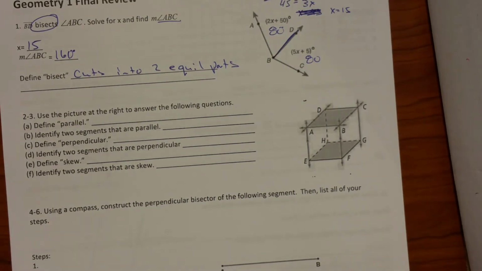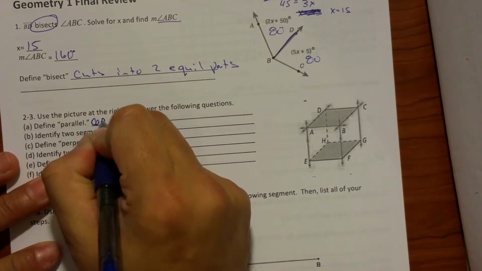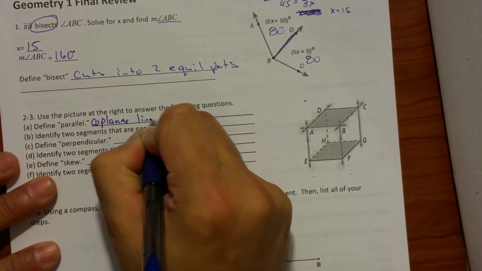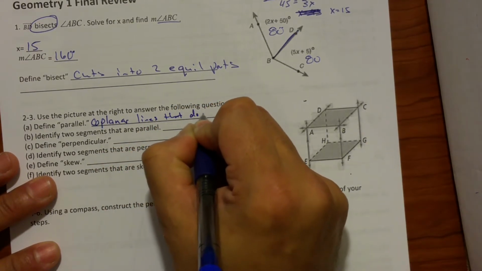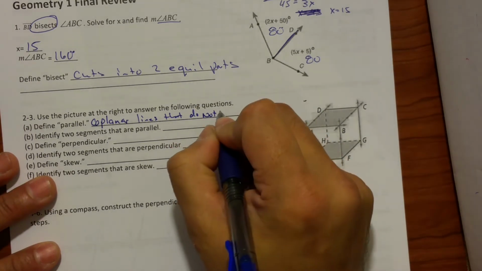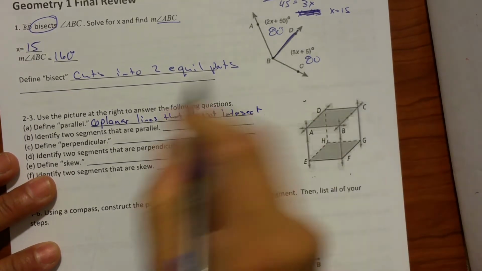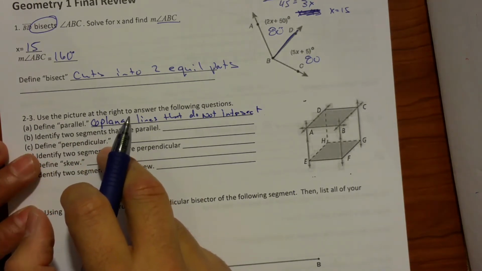Alright, for this next part, it says, use the picture at the right to answer the following questions. So, define parallel. We have coplanar lines that do not intersect. Okay, I'm going to do all of the define right now real quick.